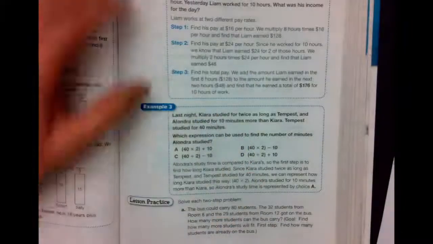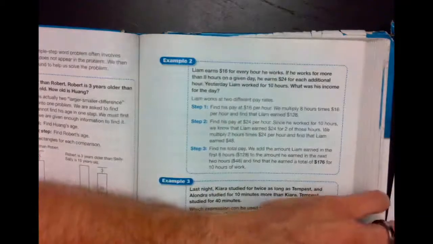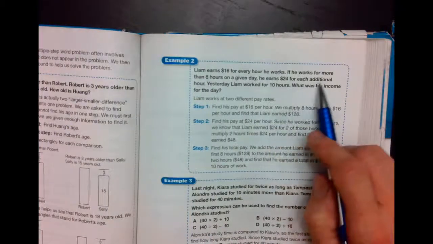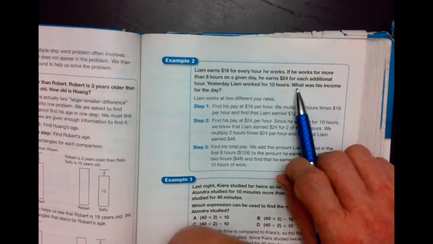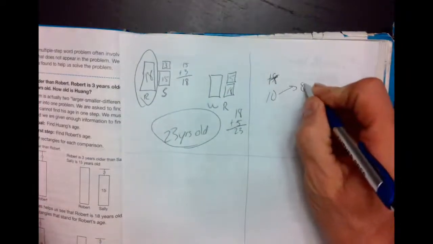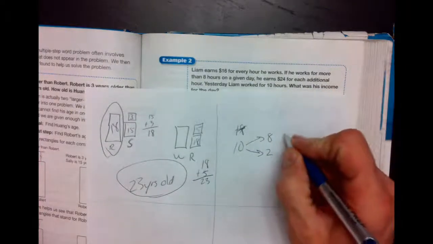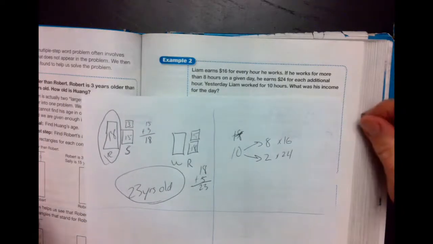Number 2. Now we got Liam. Liam earns $16 for every hour he works. If he works for more than 8 hours on a given day, he earns 24. That's called time and a half for additional hour. Yesterday, Liam worked for 10 hours. What was his income for the day? So we got 10 hours. And the normal pay is for 8 hours, and the overtime pay is for 2 hours. So 8 plus 2 is 10, so we're set there. Now we got to go ahead and go back. He gets $16 for the first 8 hours and 24 for the overtime hours.